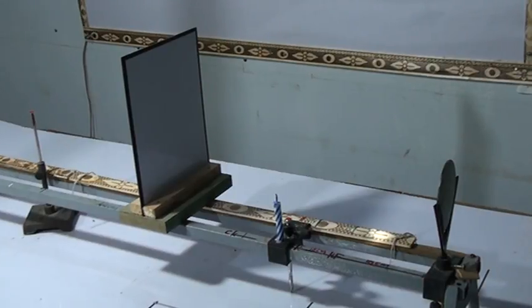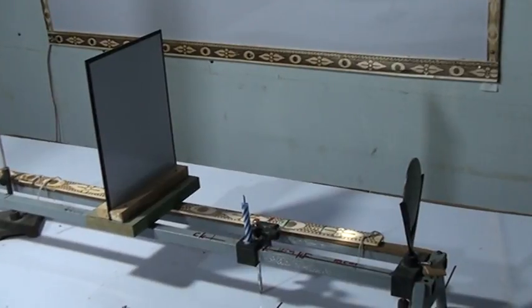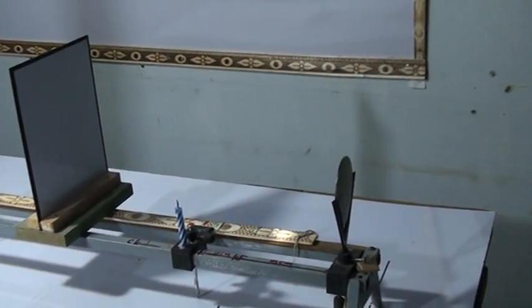So, first we will find out the approximate focal length of the concave mirror by developing an image on the screen, which you can see we have developed.